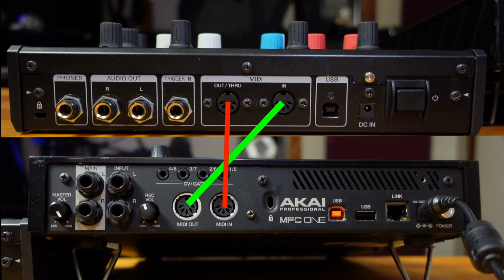Now, if your external synth does have MIDI over USB, a single USB connection will actually carry both the incoming and outgoing MIDI, so one cable can take care of both directions. And finally, the last thing we need to do is connect the audio out from the external synth into the input on your MPC.